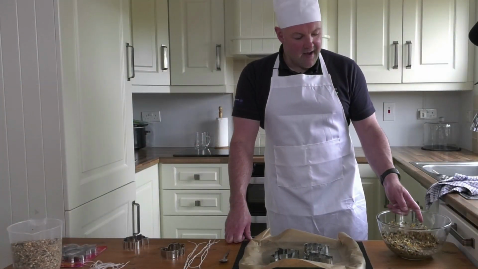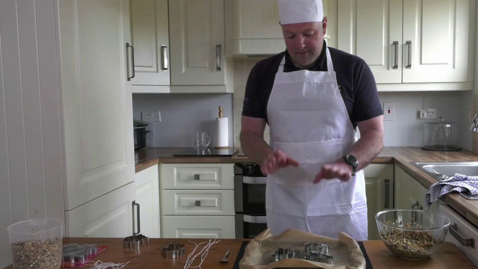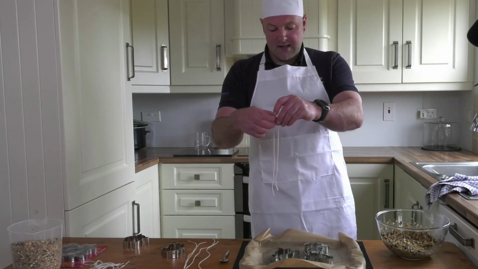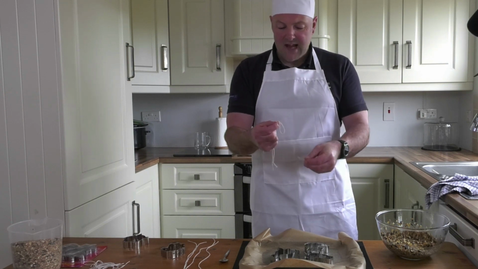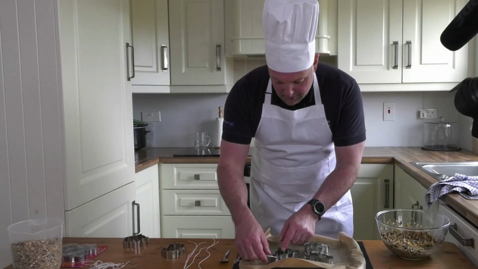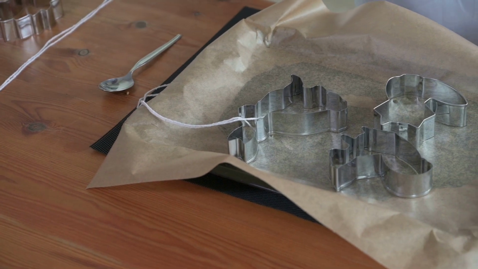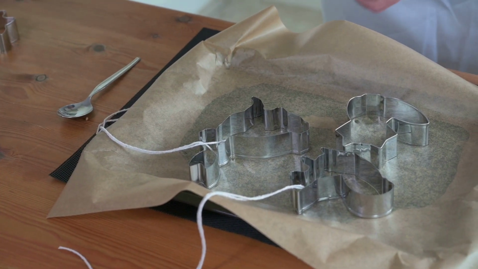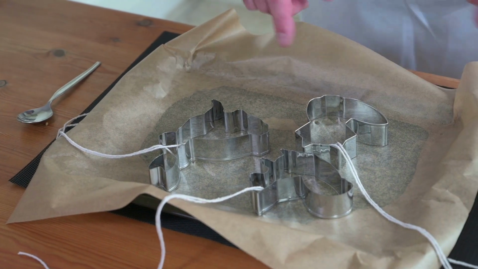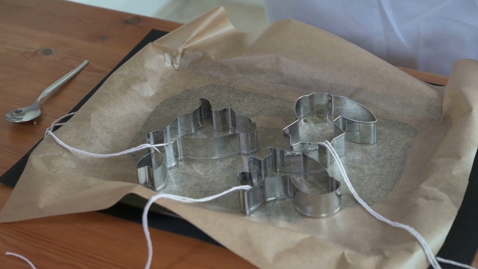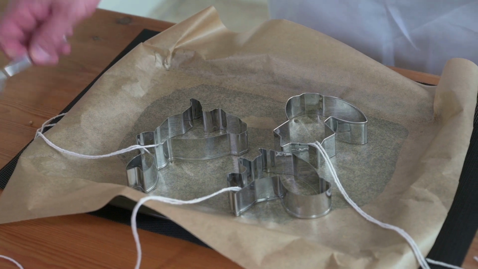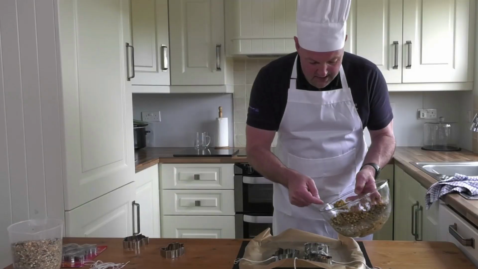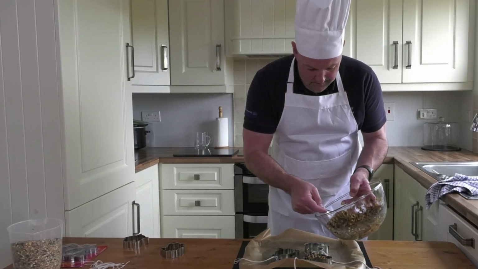Now that I have all of that mixed, I have 3 molds here, and I have some string that I've cut out. And what I'm going to do is put the looped end into the mold like that. And again, the mold in like that. And into the mold just like that. I have lovely molds. I have a squirrel, a rabbit and a fox. And then I'm going to just spoon my seeds into the molds like this.